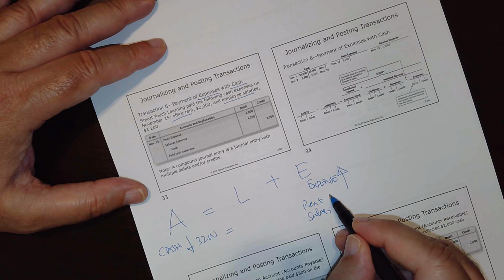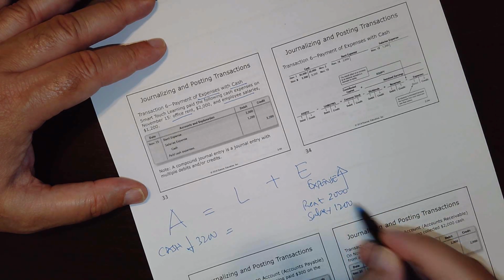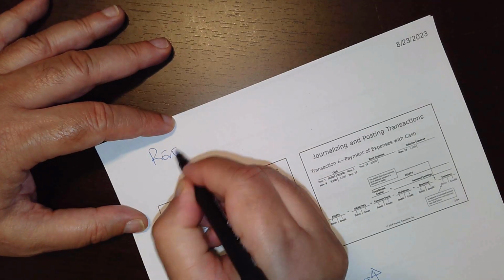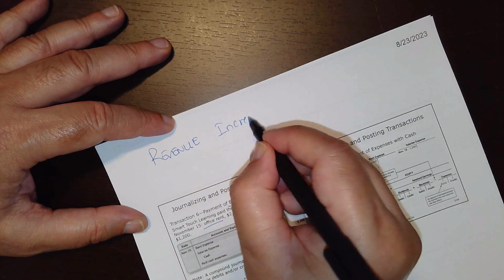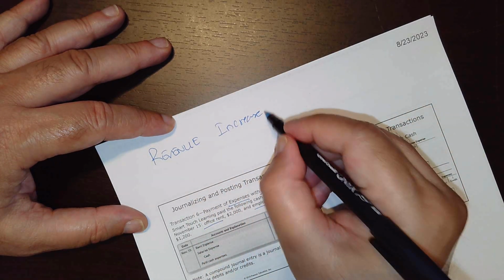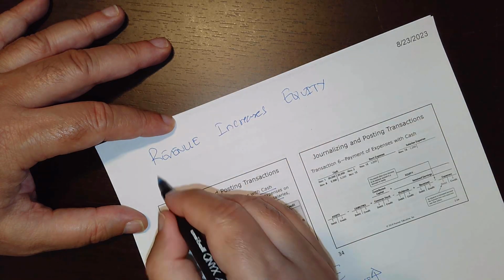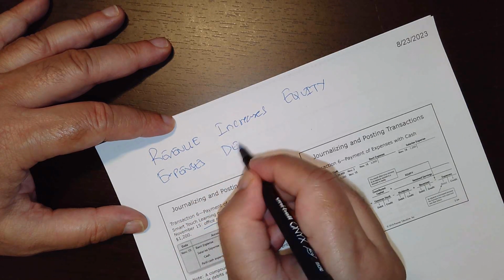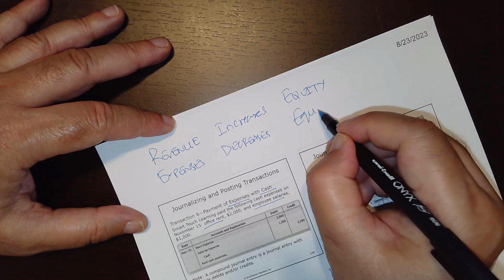Rent is $2,000 and salary is $1,200. One more thing I'm going to add here: a revenue account, revenue increases equity, and expenses decrease equity. I'm just talking about total equity.